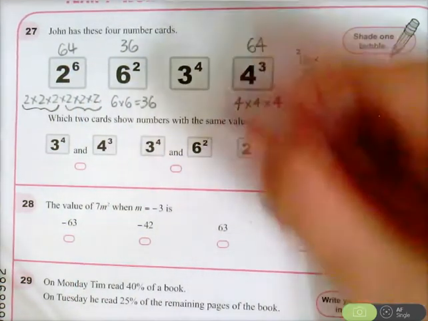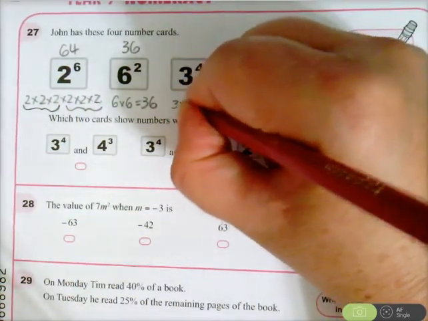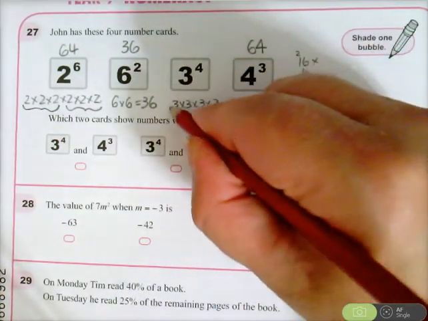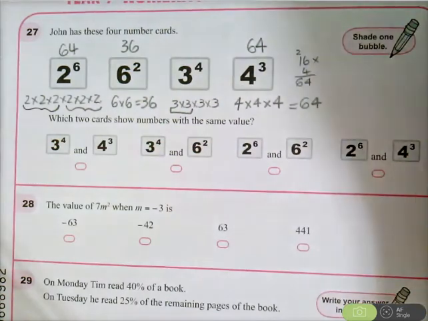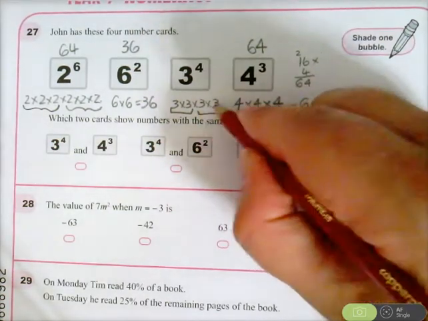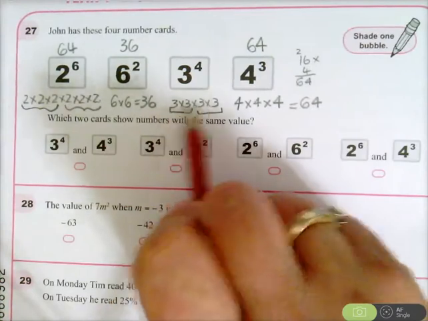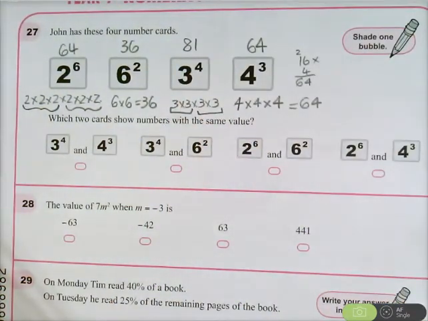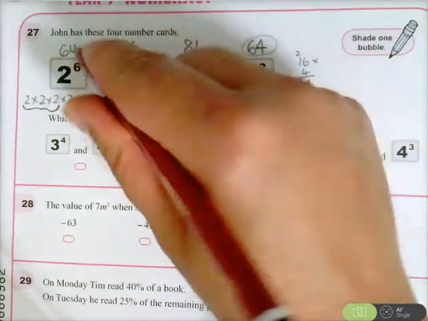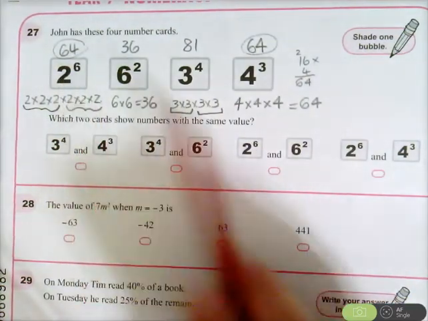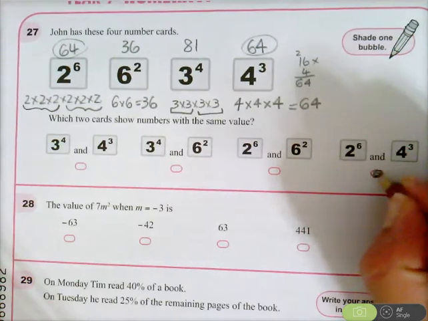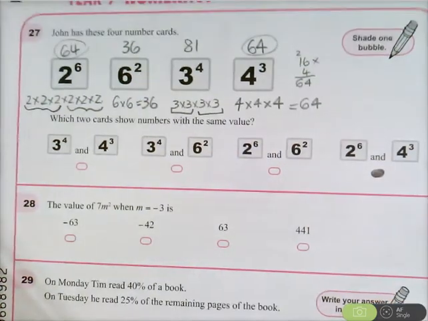So, the other way of doing 3 to the power of 4 is 3 times 3 times 3 times 3. If you keep multiplying by 3, it'll take a while, but what you can do is 3 times 3 is 9, and this other 3 times 3 is 9, so 9 times 9 is 81. That is the easiest way to do powers of 4 or powers of 6. So the two that are the same are the 64s, so 2 to the power of 6 is the same as 4 to the power of 3, and therefore it's this last answer here.